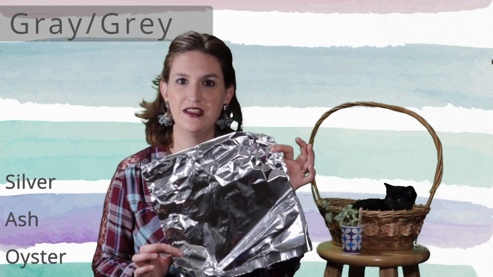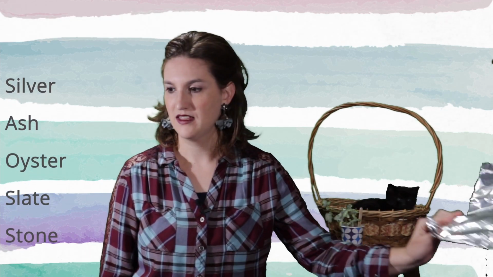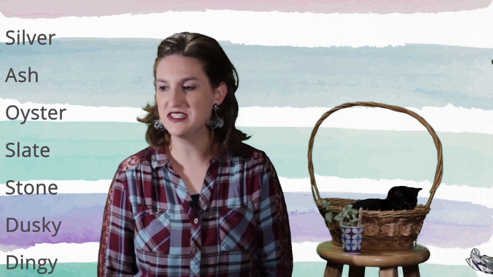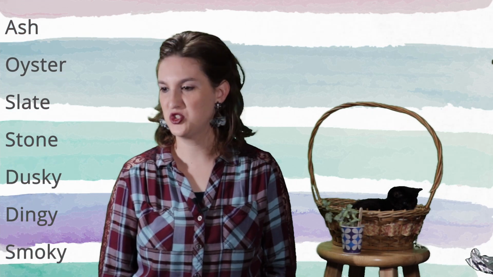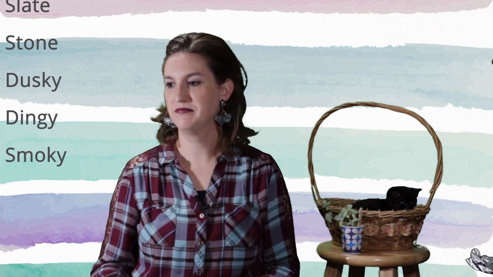And our next word, gray. What are some other words for gray? Silver can also be used for gray because it's white with just a little bit of gray in it. Ash, oyster, slate, stone, dusky, dingy, again, dingy, and smoky.